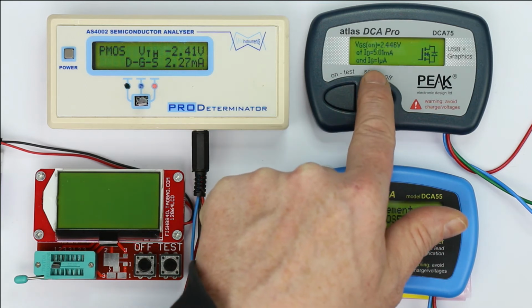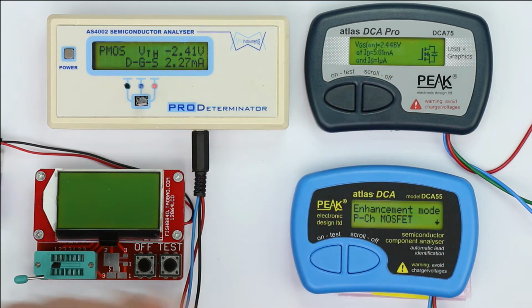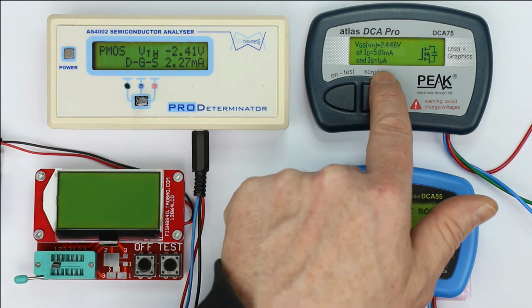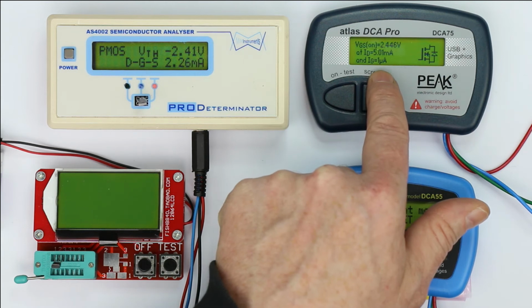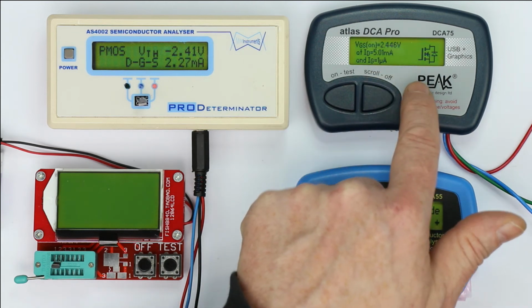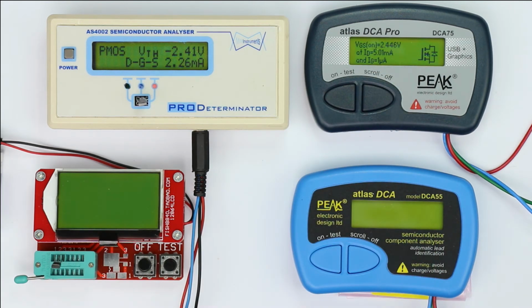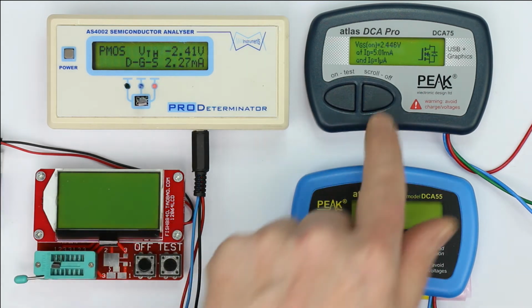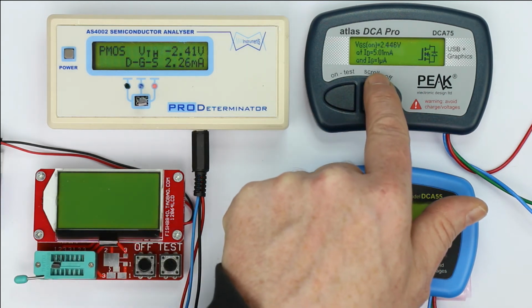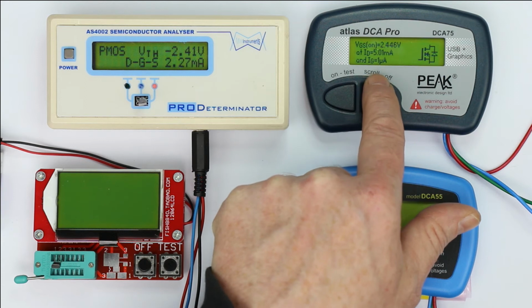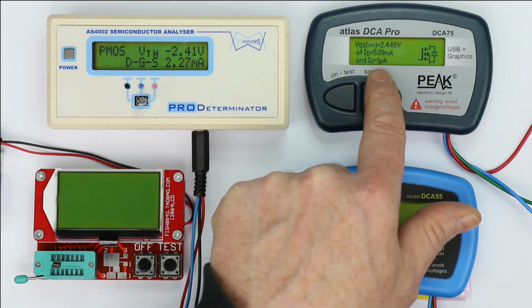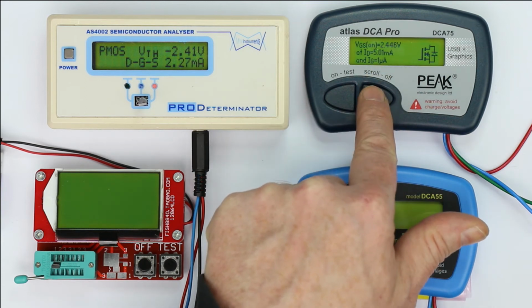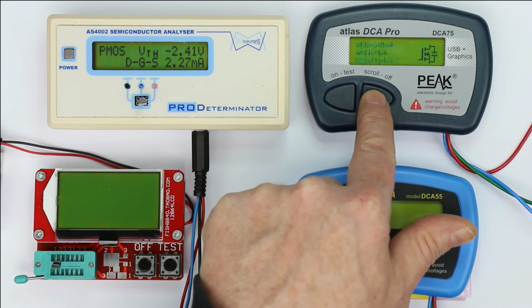We get a gate current of 1 microamp. Now don't overinterpret this. It could also be 0 because usually a MOSFET has only nanoamps or picoamps of gate leakage current. So it mustn't be 1 microamp. It could also be much lower.